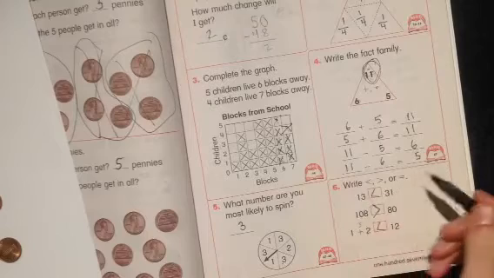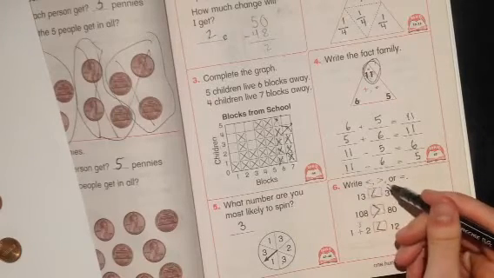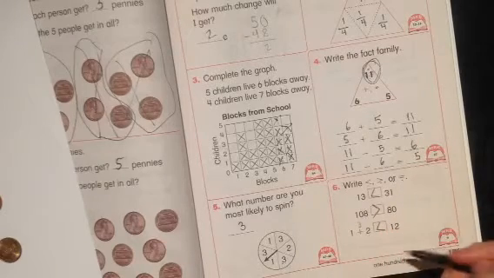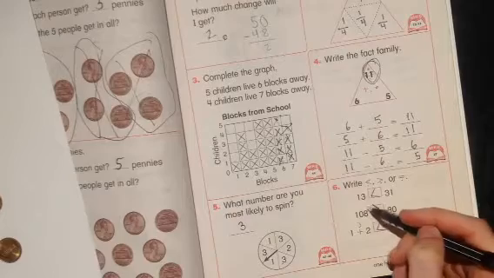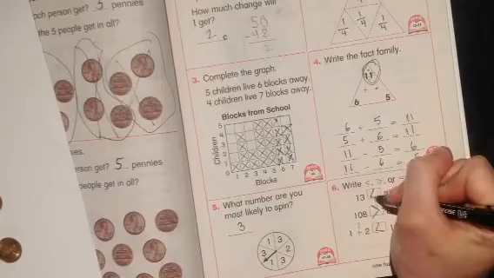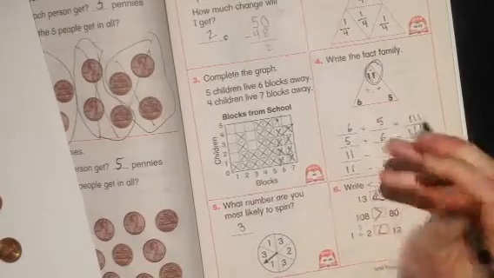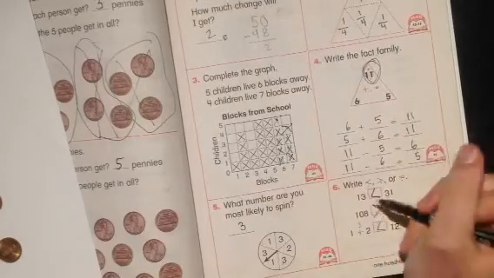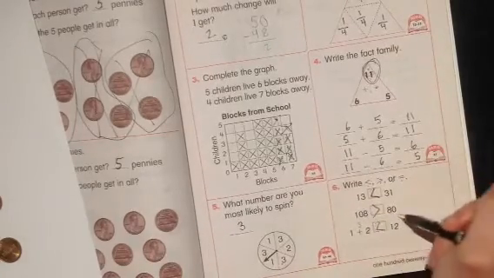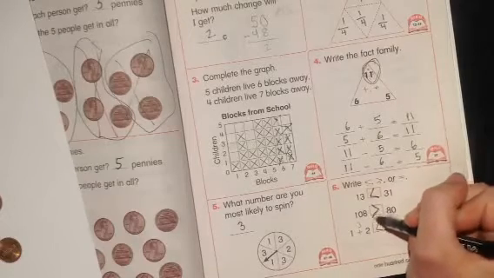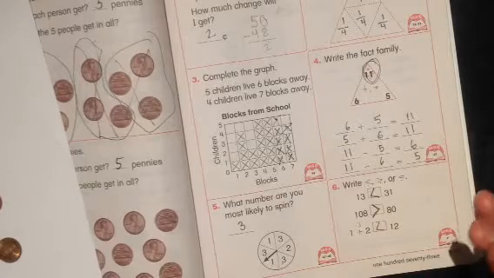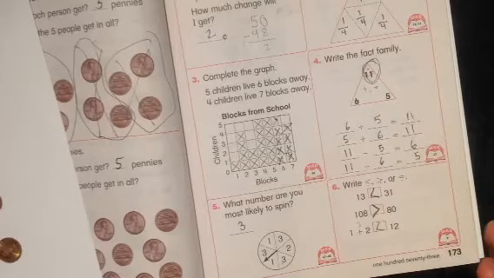All right, now for number 6, we are doing less than, greater than, or equal to. So we're comparing 2 numbers. Now it's 13 and 31. And we said that 31 was bigger, so our alligator mouth is open to the 31. It's 13 is less than 31. Now, 108 is greater than 80. Remember, 108 is the bigger number, so the alligator mouth is open towards it.